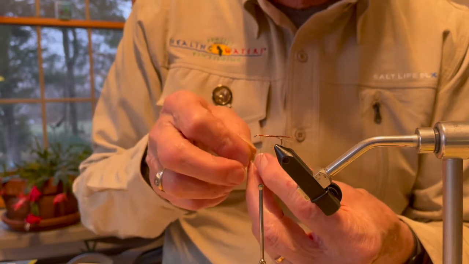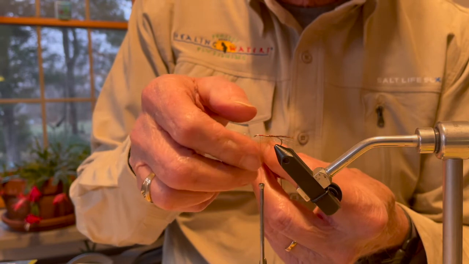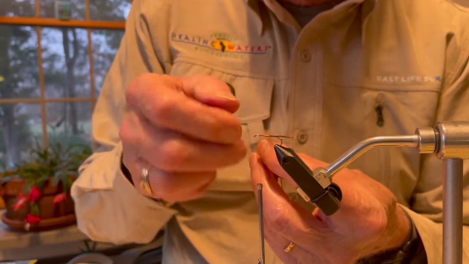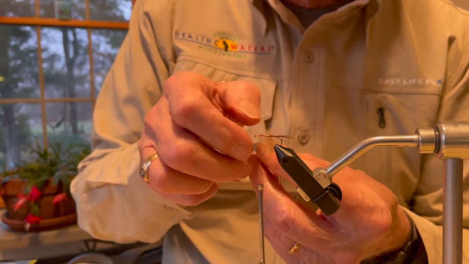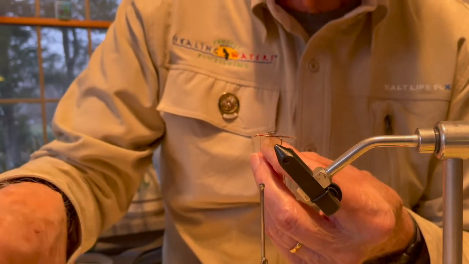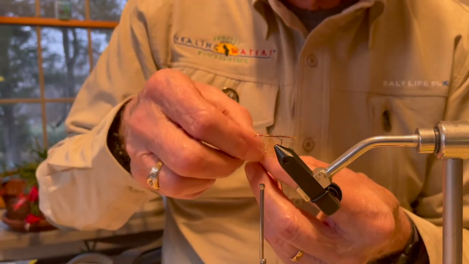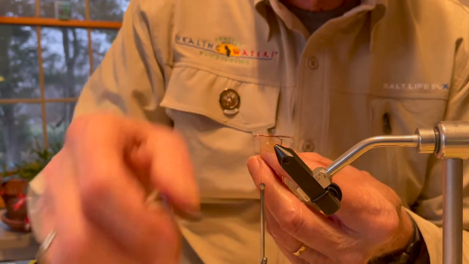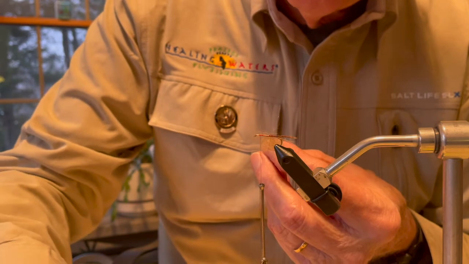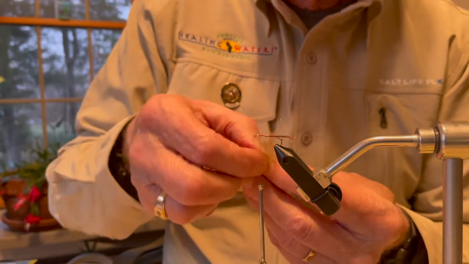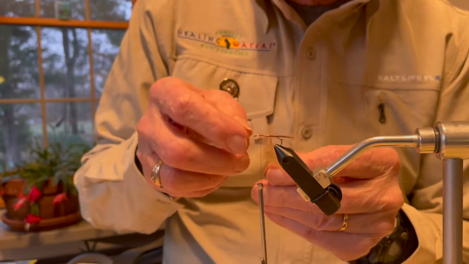So I'm now taking some of the dubbing that I showed you just a moment ago, and I'm slipping it in between those two strands of that dubbing loop. So I have some in there now. I'll put a little bit more in. Now I should have about enough there.